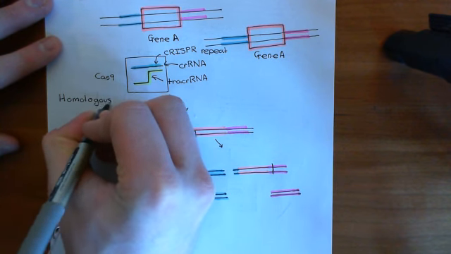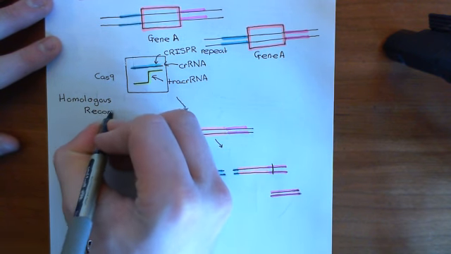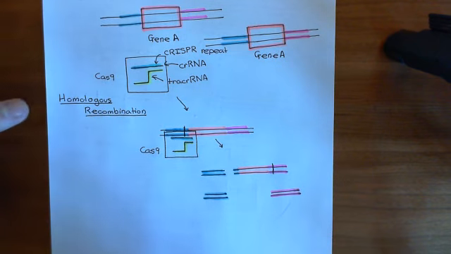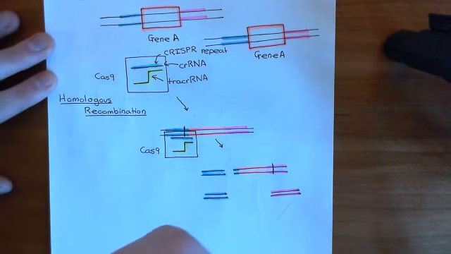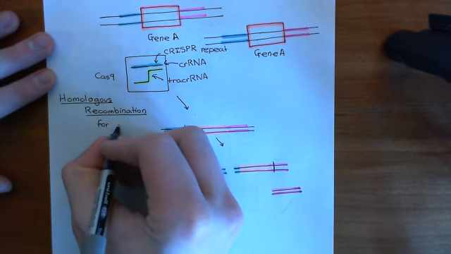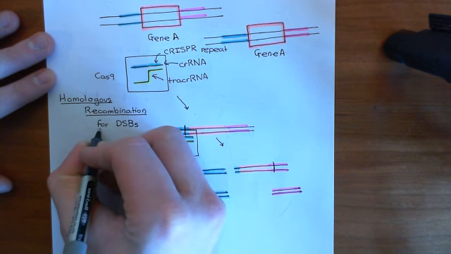Okay, and then we'll see why this is going to be a problem for us trying to make these knockout mice. Okay, right. So, homologous recombination then. Firstly, we start off with a double-strand break. Homologous recombination is a mechanism for repairing double-strand breaks, which are abbreviated as DSBs.